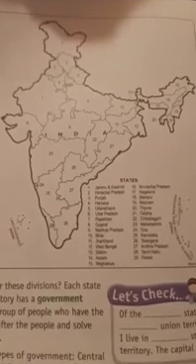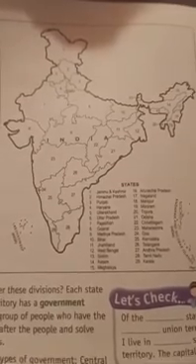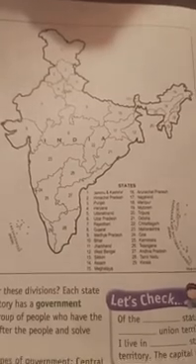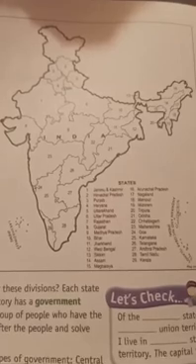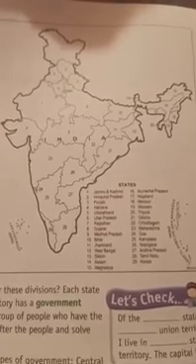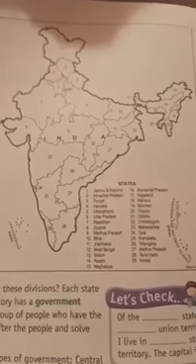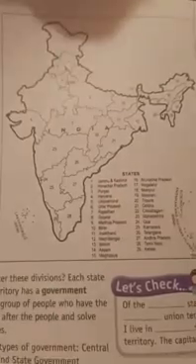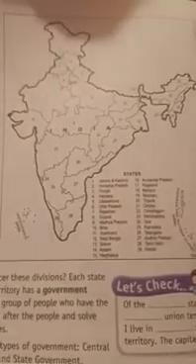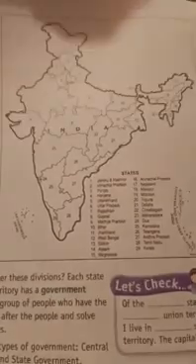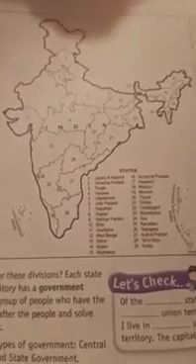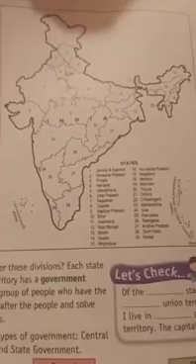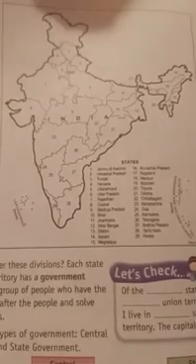We might look different, or we may speak different languages, or eat different foods, or our way of lifestyle is different, but we are all Indians. We are all called Indians. That is why we say India is a great country, and it unites us and we live together. This makes India a very great country, and for that all of us can be proud, okay.